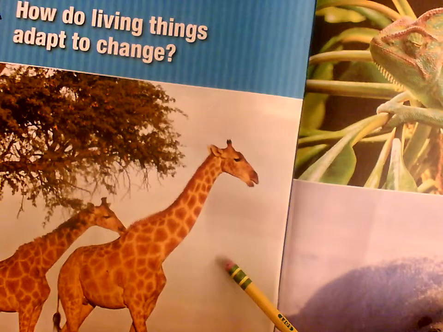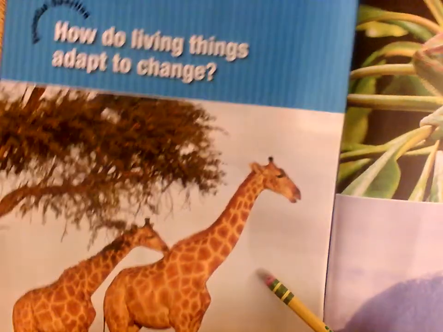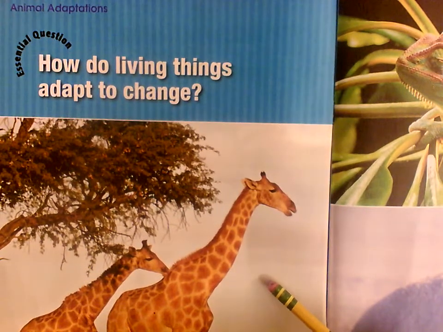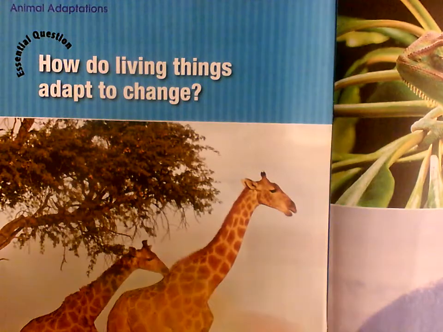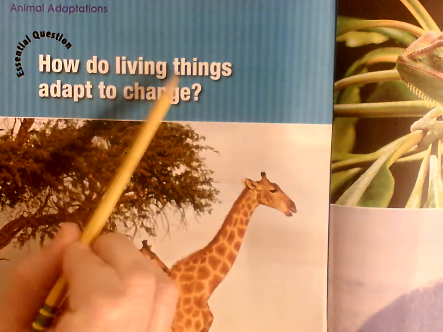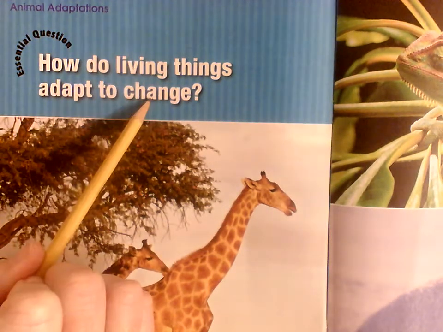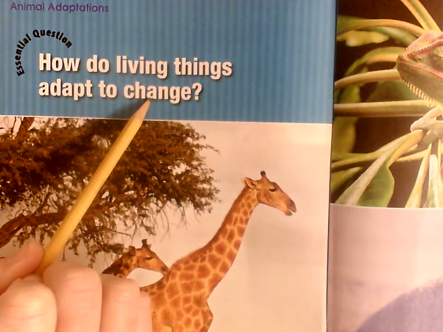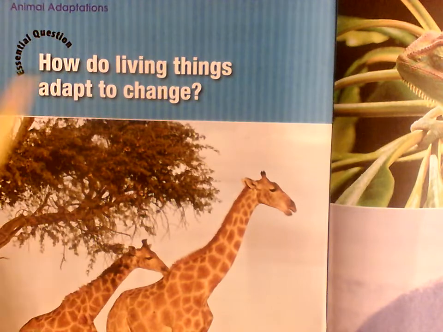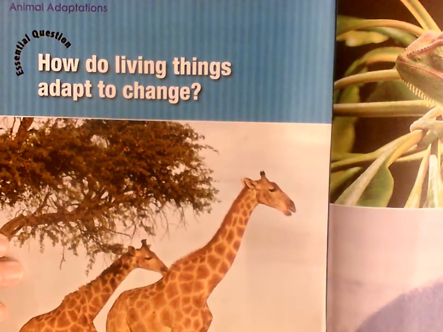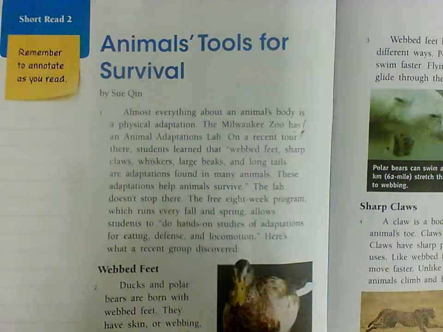this essential question over here. And the essential question is what we're going to keep in mind as we're reading and doing our lessons. How do living things adapt to change? So as we read the different stories, we're going to keep this in mind and go back to that question.